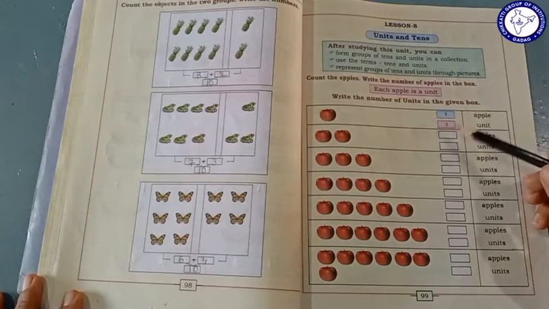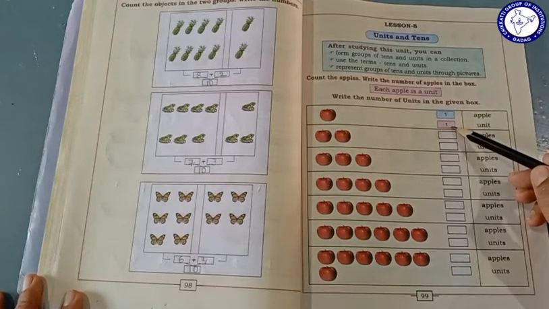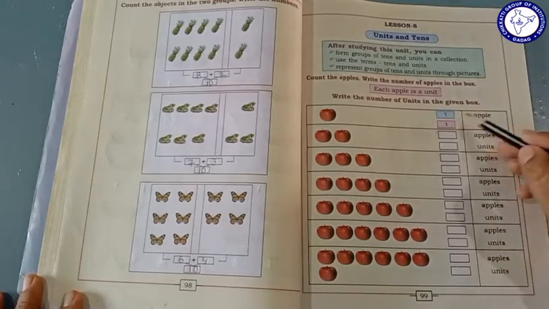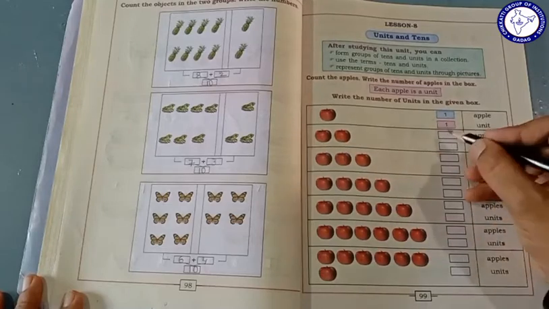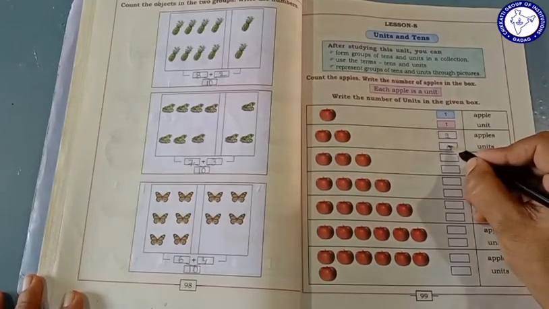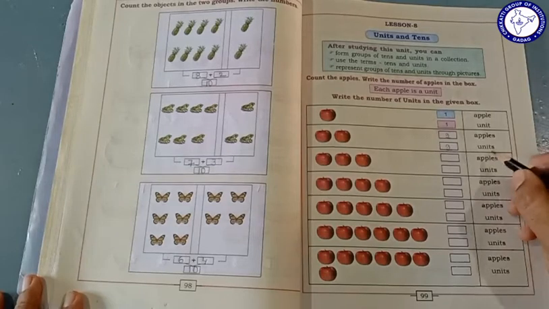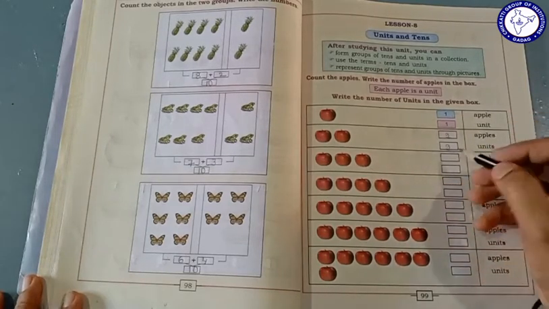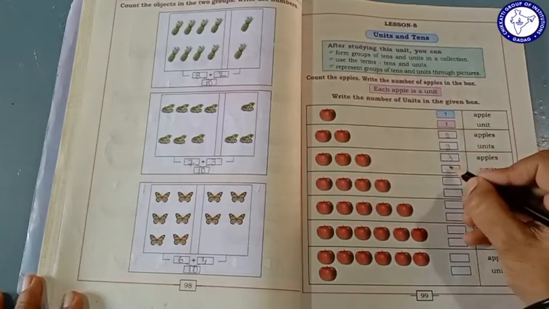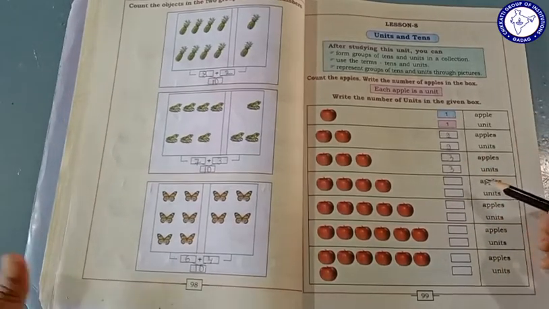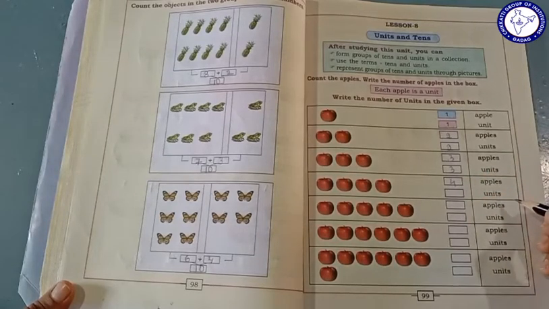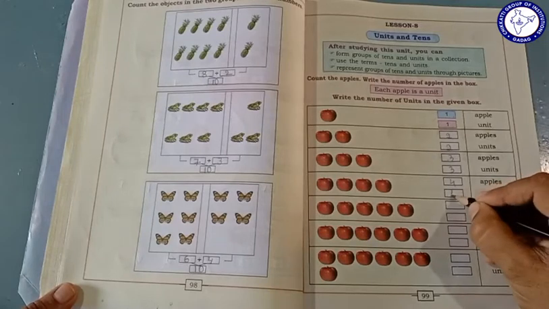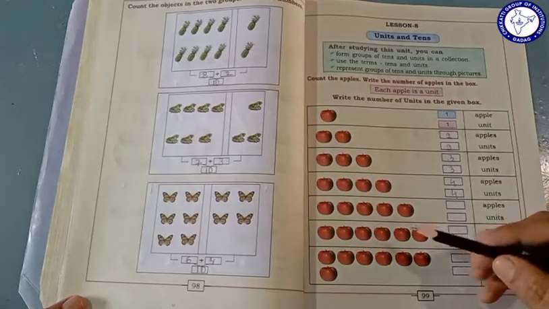They have already done one example here. One apple is equal to 1 unit. 2 apples is equal to 2 units. See here, 3 apples is equal to 3 units. Next one, 1, 2, 3, 4 apples. I'll write here: 4 apples is equal to how many units? Tell me, how many units do 4 apples equal? 4 units. Isn't it?